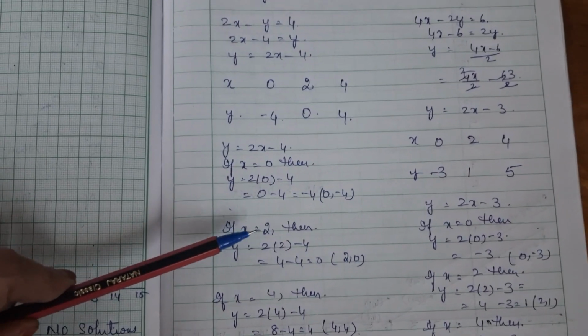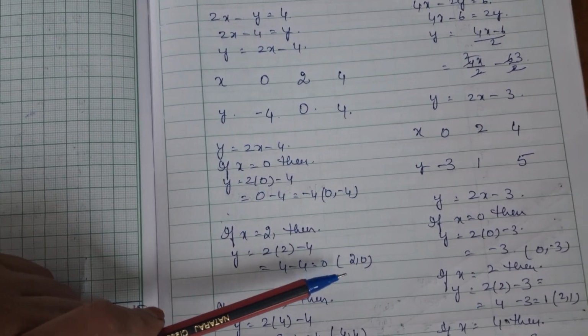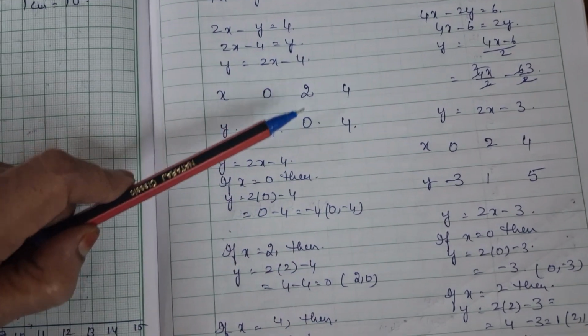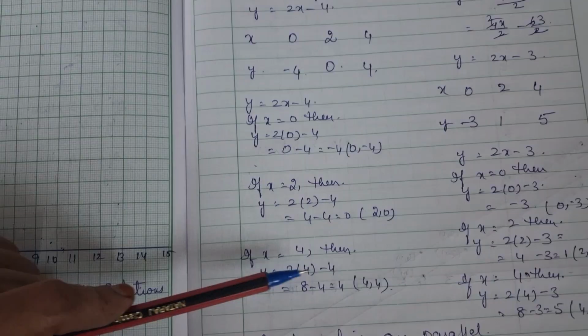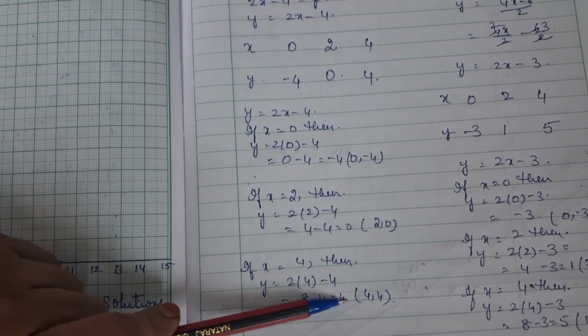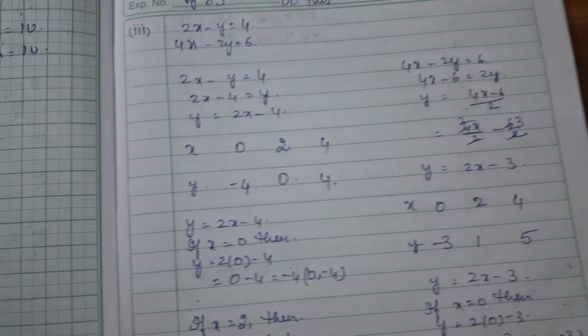I have given x value as 2. Y is 2 into 2 minus 4. 4 minus 4, 0. That is 2 comma 0 is here. And I took x is equal to 4. So y is equal to 2 into 4 minus 4. 8 minus 4, 4. 4 comma 4. So these are the ordered pairs I have got for this equation.